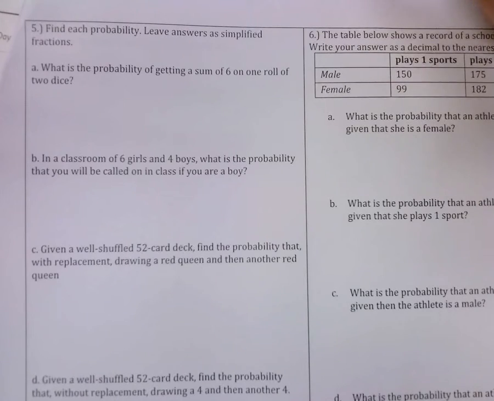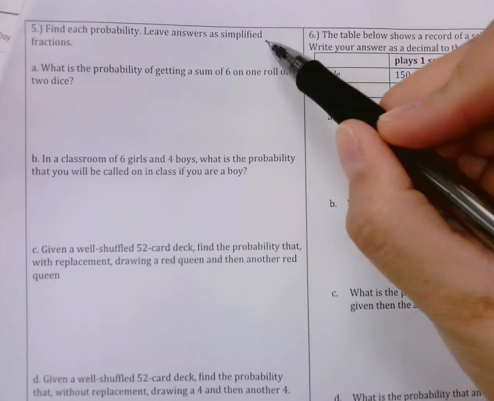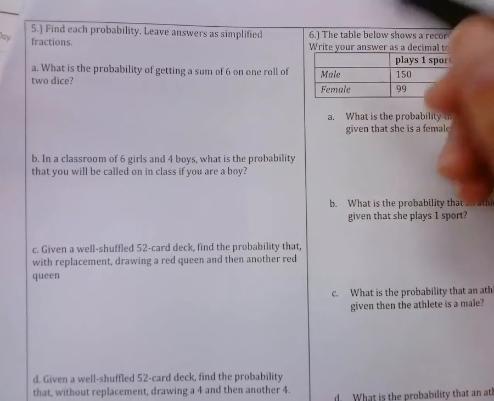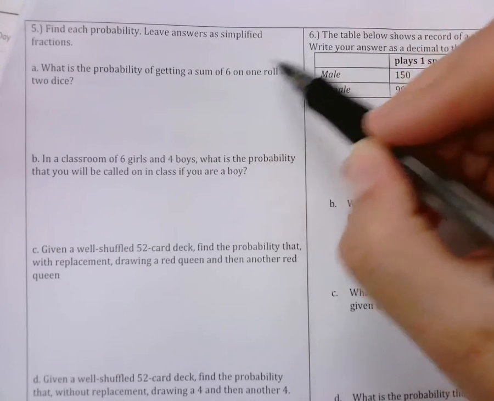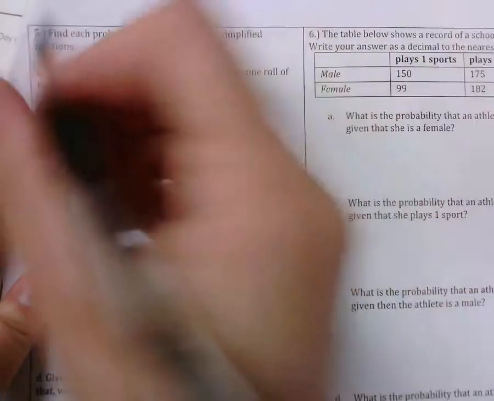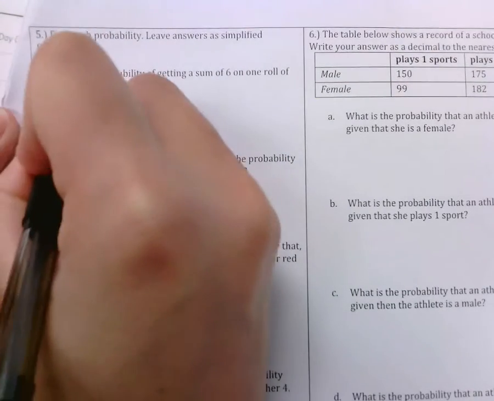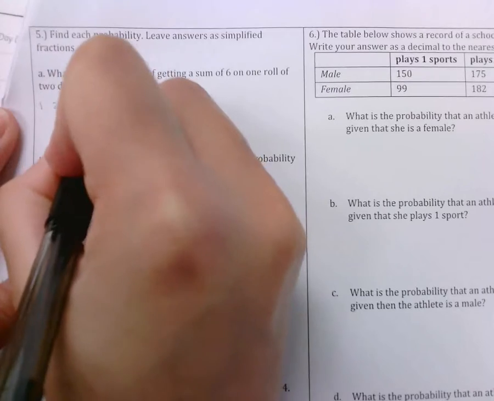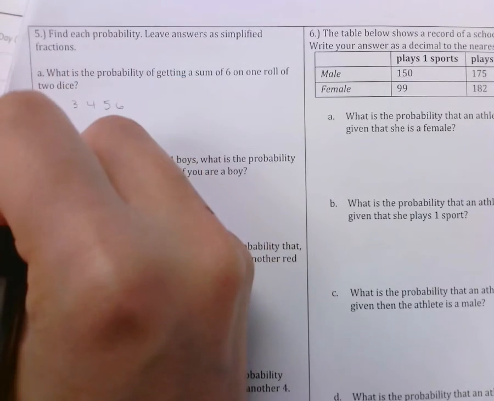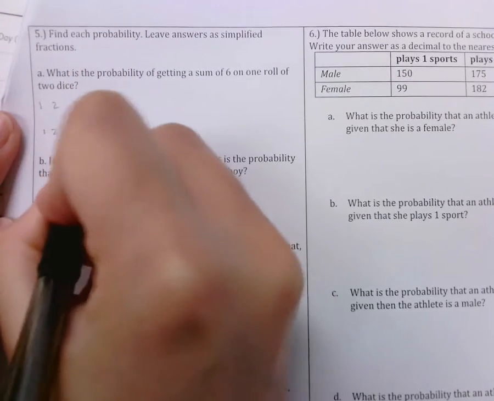All right, these are a bunch of probability questions. For this one, you're going to leave your answer as a fraction. What is the probability of getting the sum of 6 on one roll of 2 dice? So you roll 2 dice. Die number 1 has options 1, 2, 3, 4, 5, 6. Die number 2 is 1, 2, 3, 4, 5, 6.